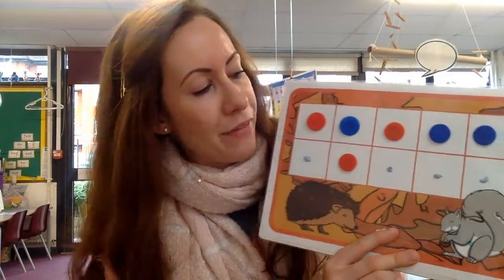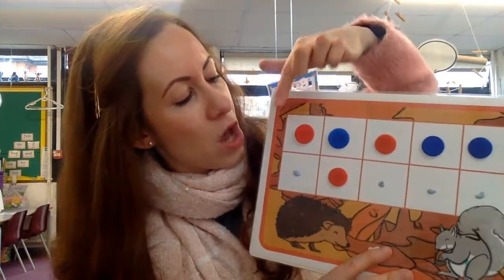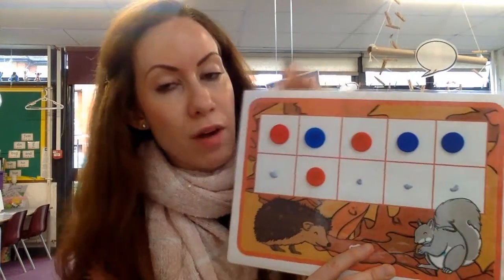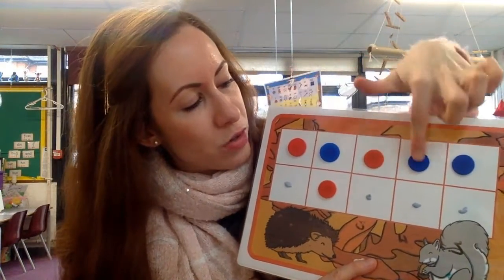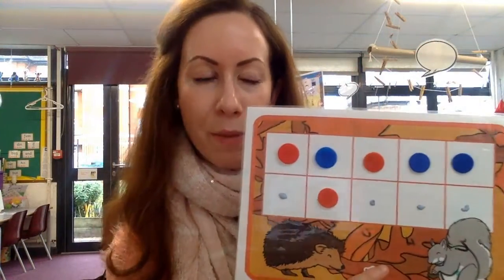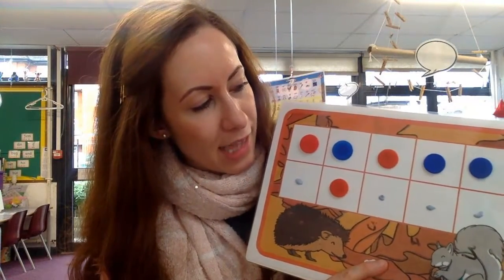So now we've got a different amount. How many reds do I have and how many blues? Let's start with the reds. 1, 2, 3. How many blues? 1, 2, 3. Oh, I have the same amount. Same amount of reds and same amount of blues.